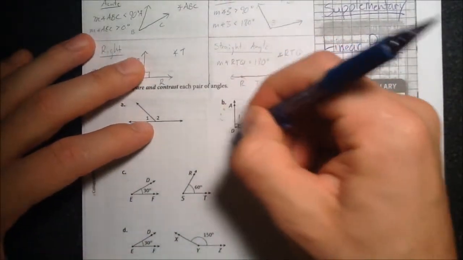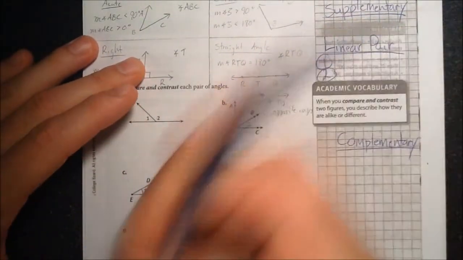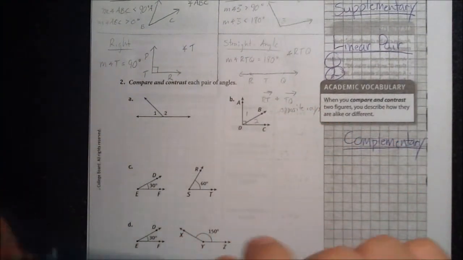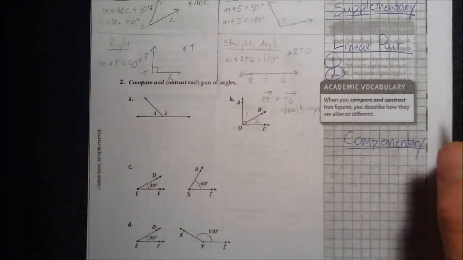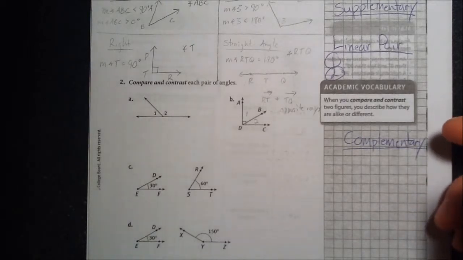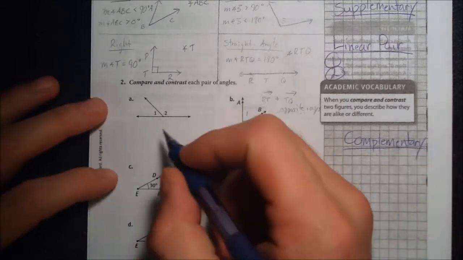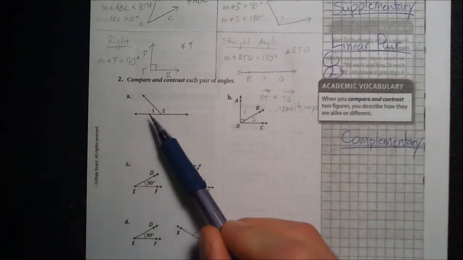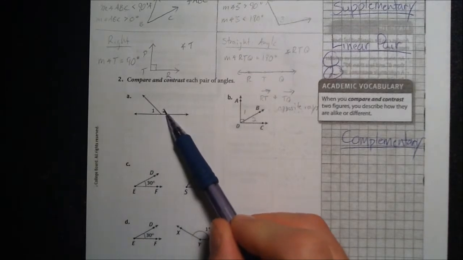So this next part, item 2, there's going to be a bunch of information right here. So if you need to pause, or if you need to re-listen to any part of this video, please do so, because this is some really important stuff. The first item, item A, you have these two angles named angle 1 and angle 2.